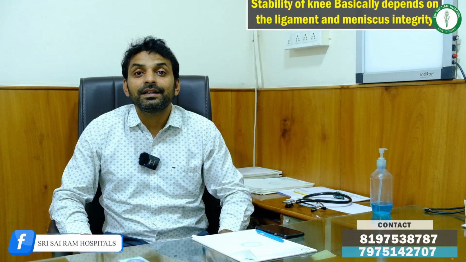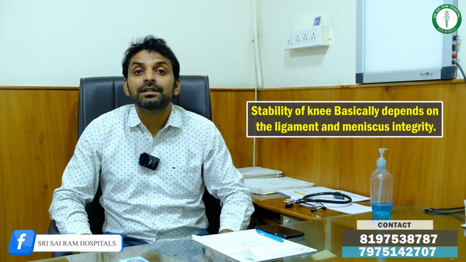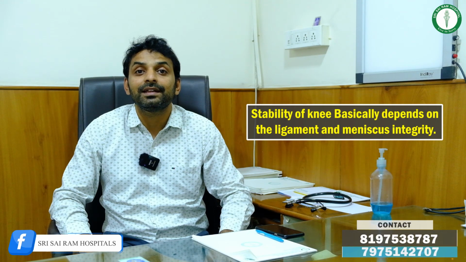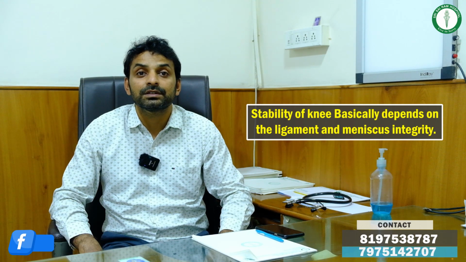ACL is basically anterior cruciate ligament. There are 4 ligaments in the knees. 2 are outside, sideways ligaments and 2 are inner ligaments, the crisscross ligaments. The crisscross ligaments are called anterior and posterior cruciate ligaments. So anterior cruciate ligament injuries are very common because of the trending sports injuries. They come in sports injuries or people who are having these sudden twisting movement injuries of the knee.